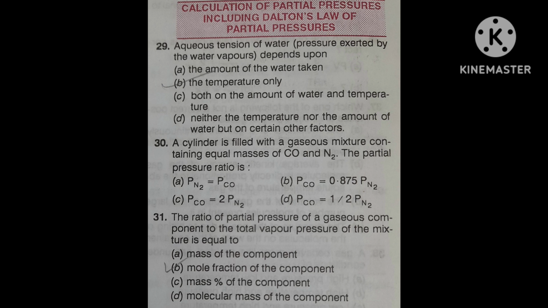Aqueous tension of water depends upon: first, the amount of water taken; second, the temperature only; third, both the amount of water and temperature; fourth, neither the temperature nor the amount of water but certain other factors.